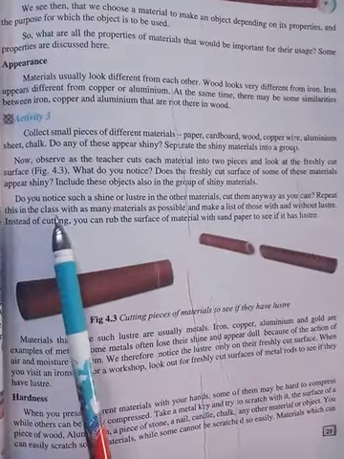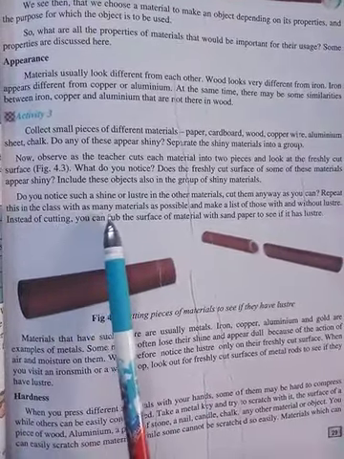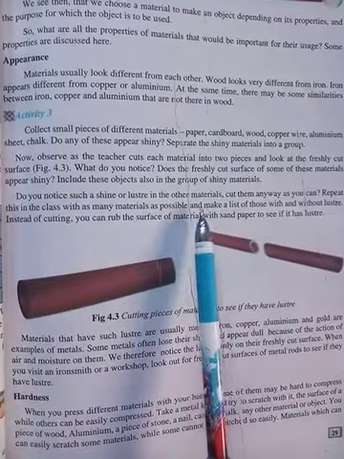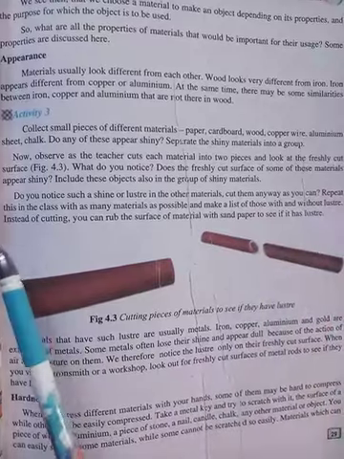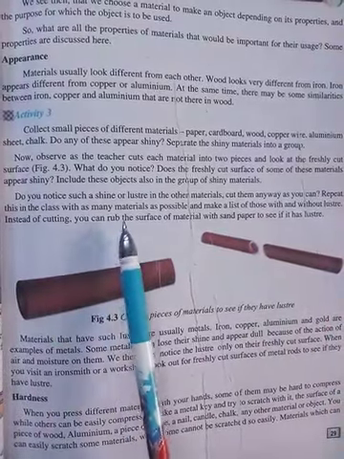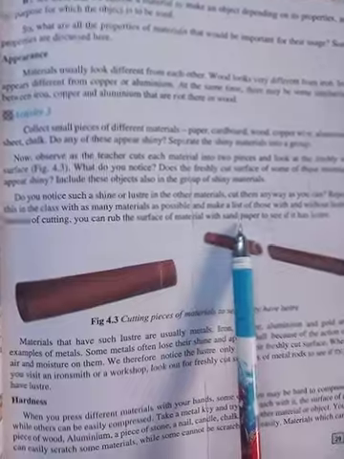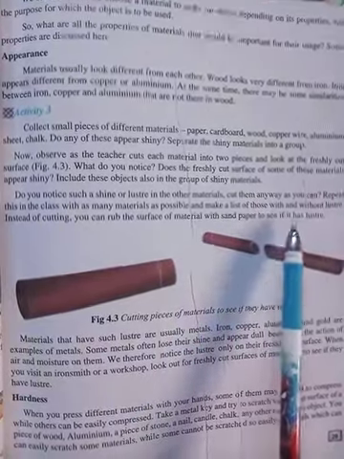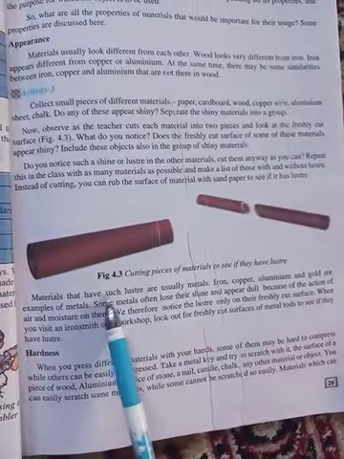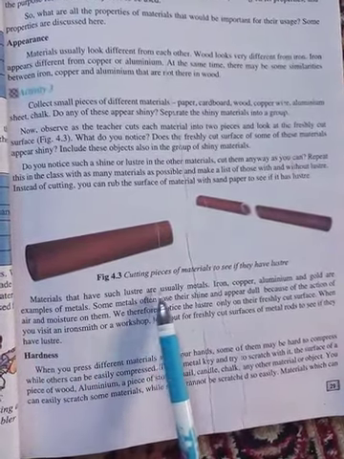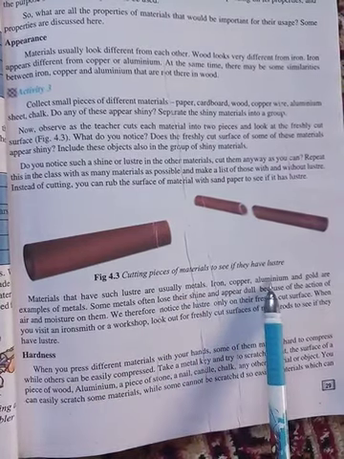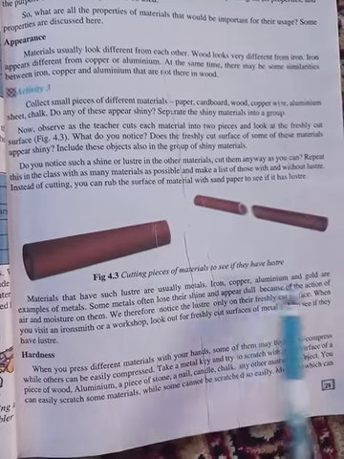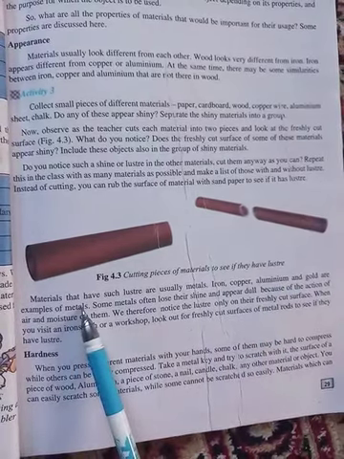Repeat this in the class with as many materials as possible and make a list of those with and without luster. Instead of cutting, you can rub the surfaces of materials with sand to see if it has luster. Materials that have such luster are usually metals: iron, copper, aluminum, and gold are examples of metals.